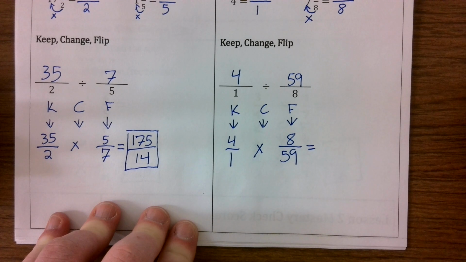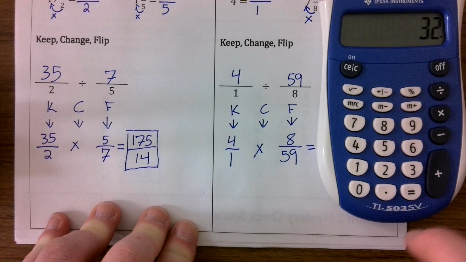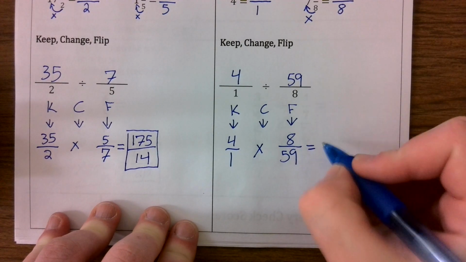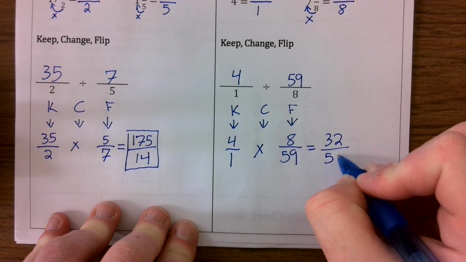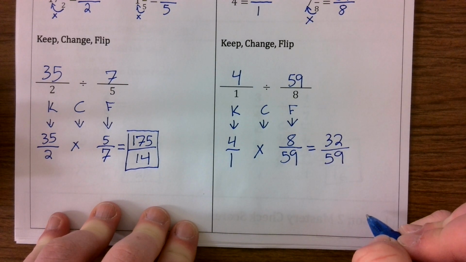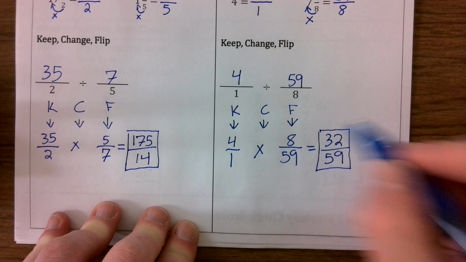So we multiply 4 times 8. You can use a multiplication chart or a calculator. 32. And 1 times 59 is just 59. And there's our answer, 32/59.